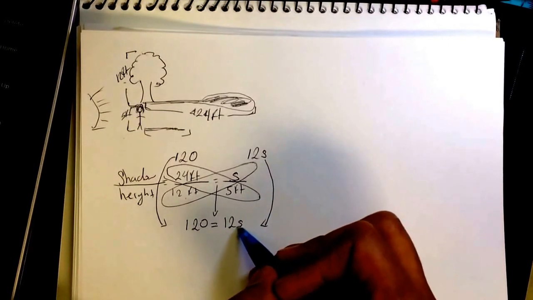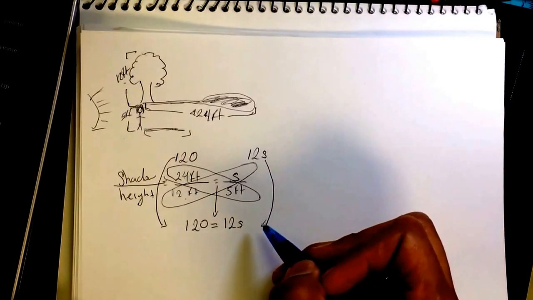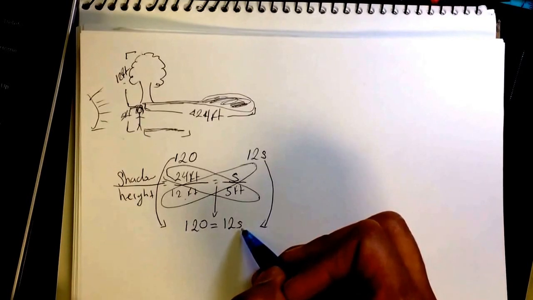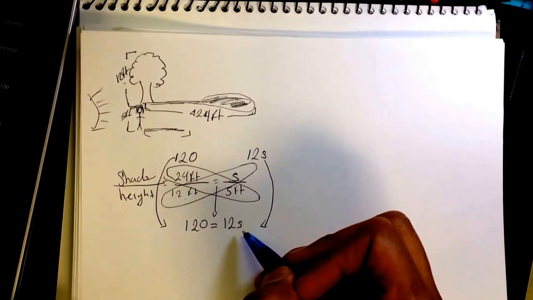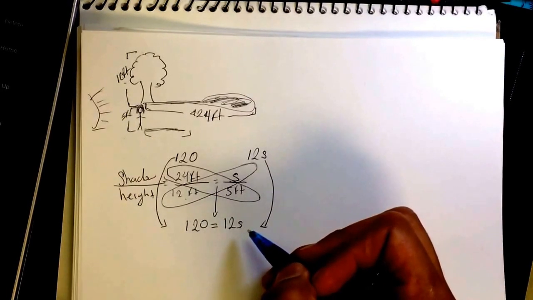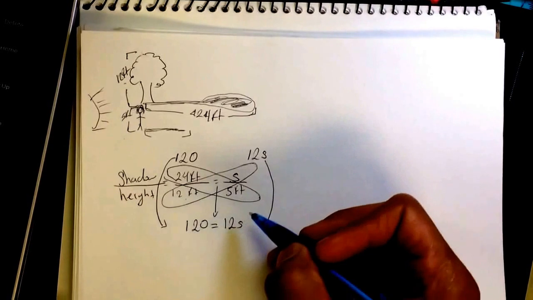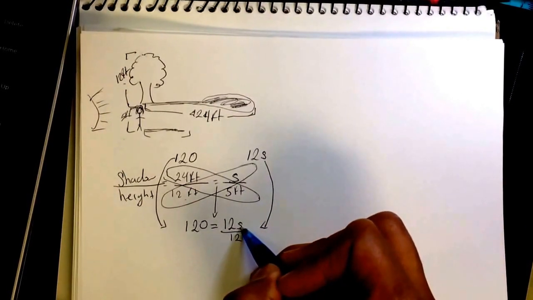What are these two doing, if there's nothing in the middle? They're multiplying, right? 12 times S, they're multiplying. What do you do to get rid of it? You divide. If they're multiplying, you do the opposite. You divide. So you divide this thing by 12, right? Because you only want S.